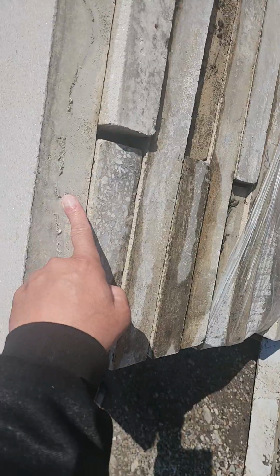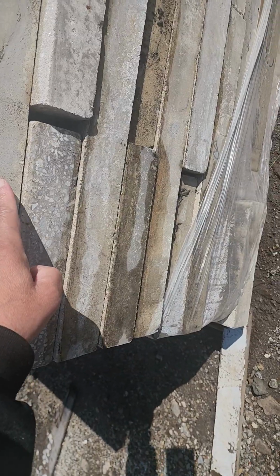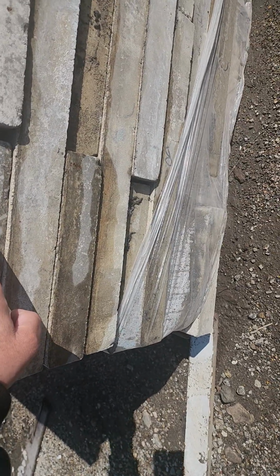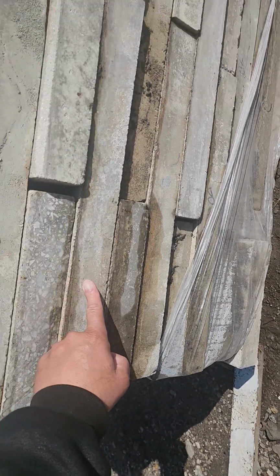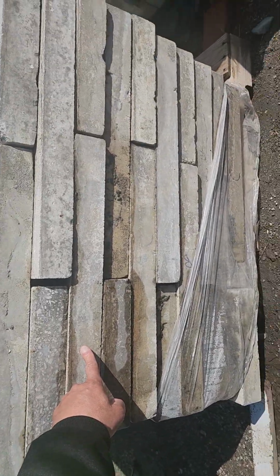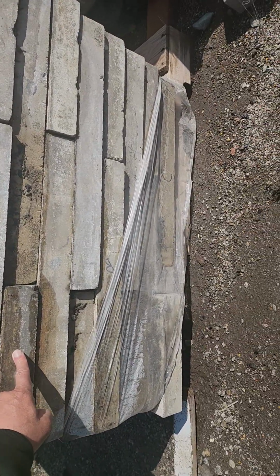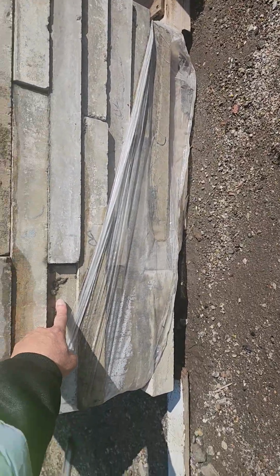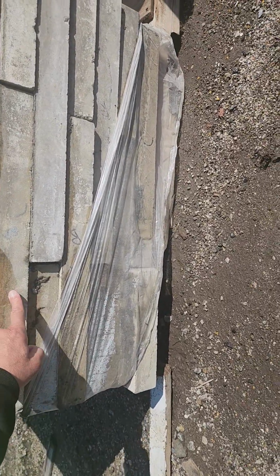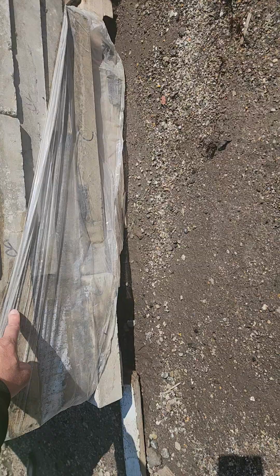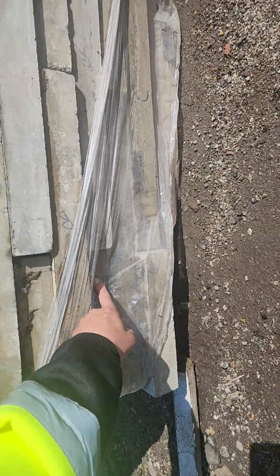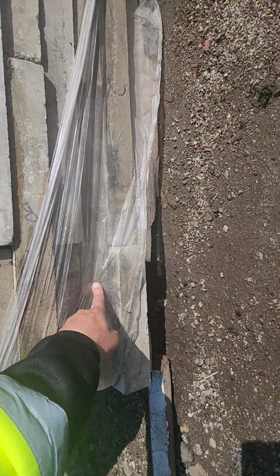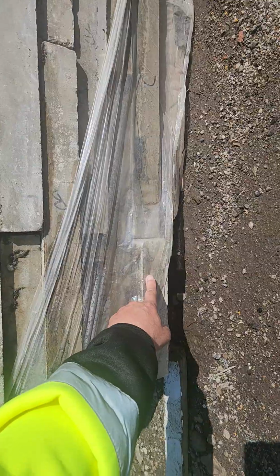This is my first layer, so that's going to be 6. Second, that's another 6, so that's 12. Third, 18. Fourth, 24. Fifth, 30. Sixth, 36, 42, 48, 54, and 60.